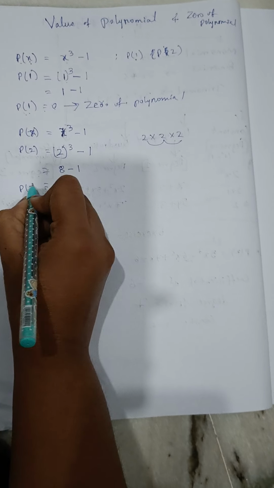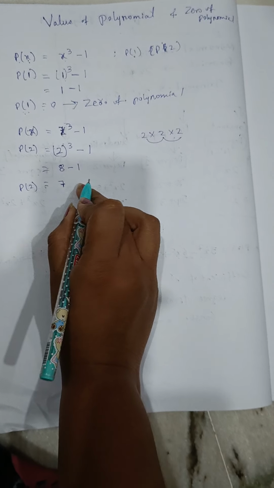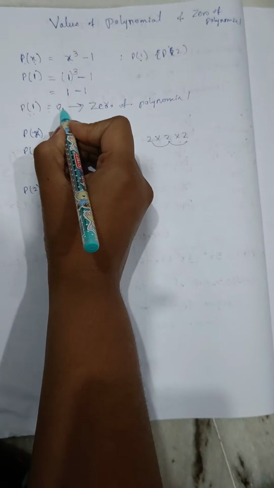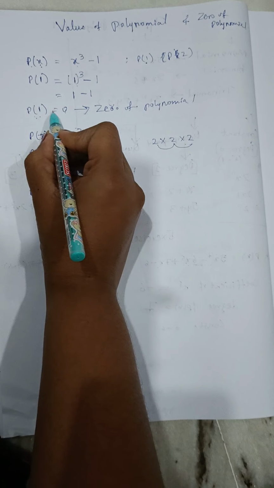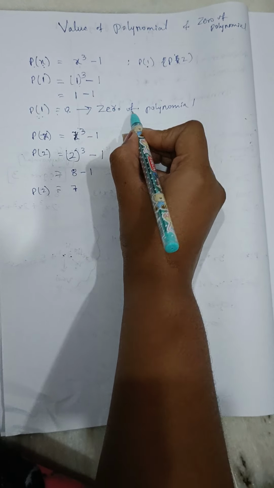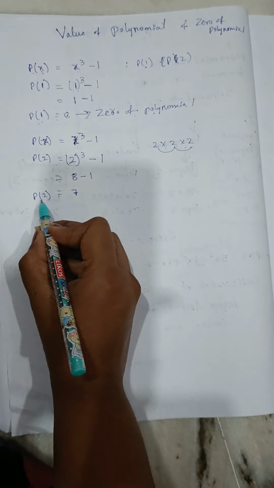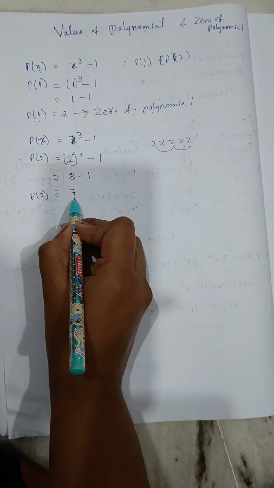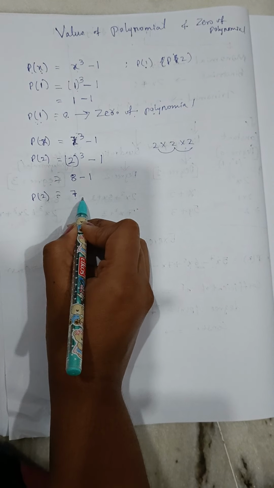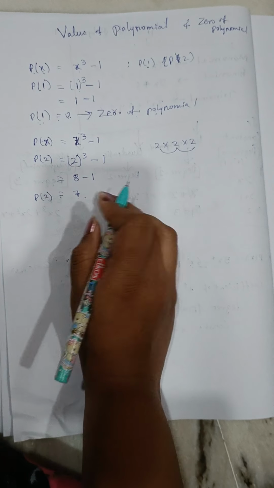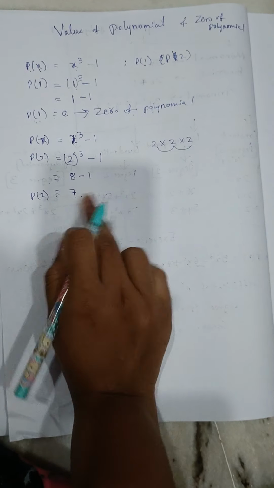So p of 2 we got 7. That means this is not a 0 of the polynomial. Whenever you get p of x equal to 0, then we say it is a 0 of the polynomial. Here when we substituted 2 we got 7. That means this is not a 0 of the polynomial and the value of the polynomial is 7.